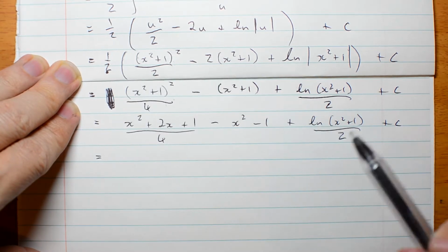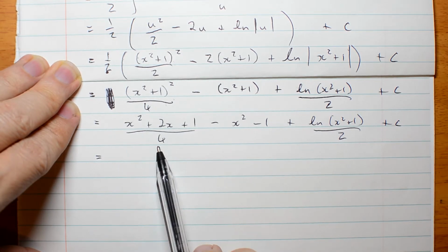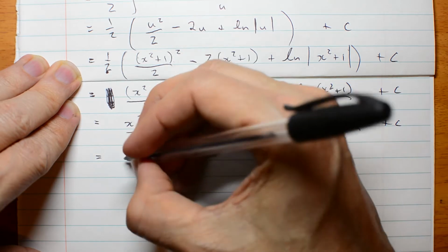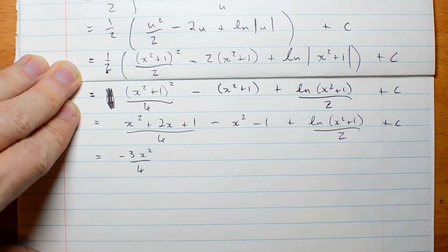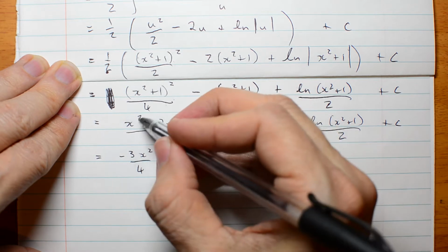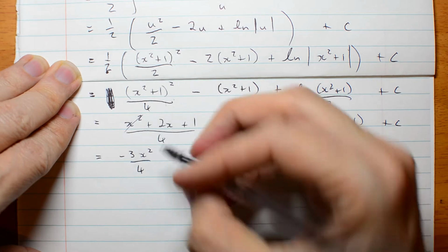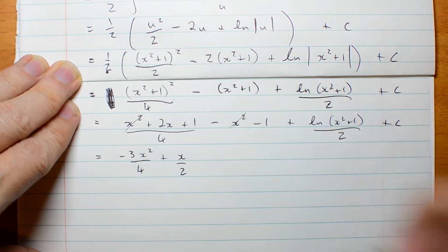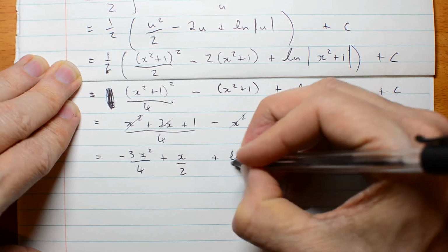Now, let's do this carefully. All the constant terms I'm just going to leave to the end. I have here x squared on 4 minus x squared. So that's minus 3x squared on 4. Then I have, in fact, I might even cross those out to remind myself I've done that. I've then got 2x on 4, which is x on 2. Then I've got this term I can't do much about, ln of x squared plus 1 on 2.